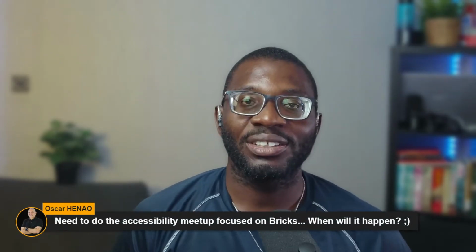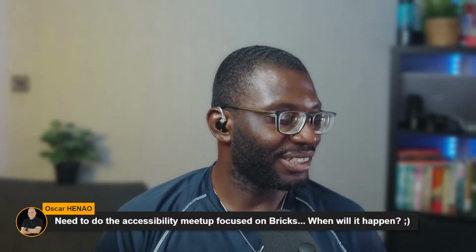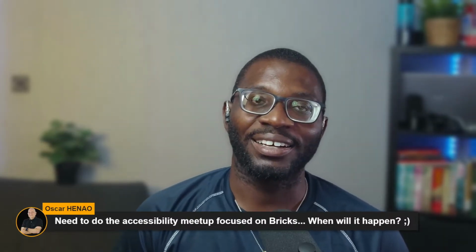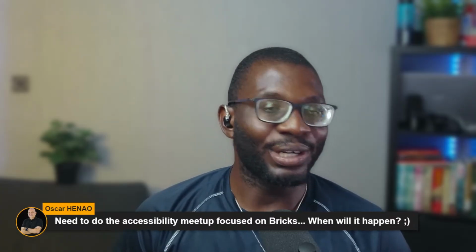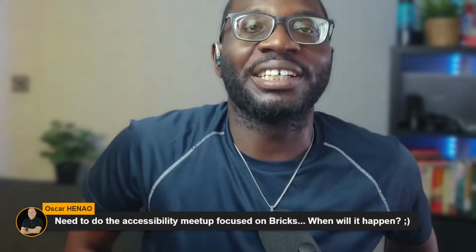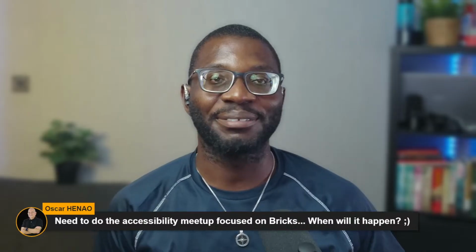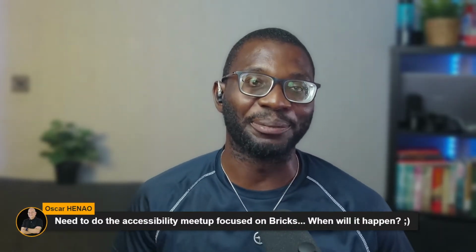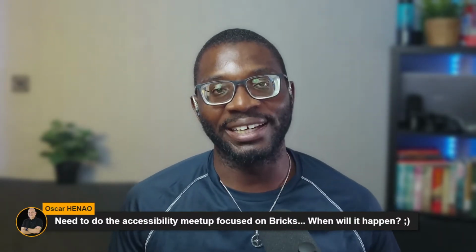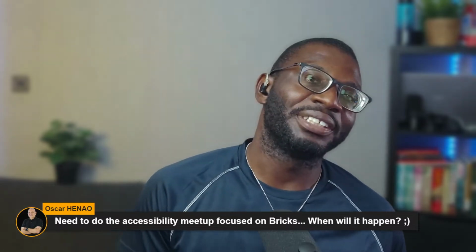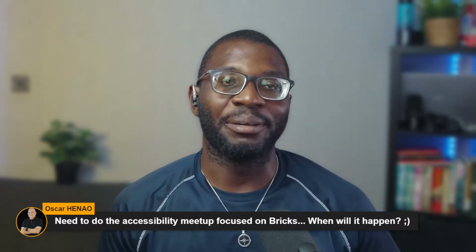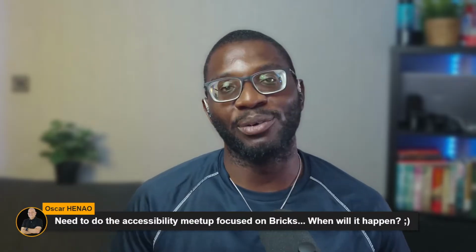Accessibility. Well, the problem is the meetups are the only places I connect with people, and they are more Elementor-based people. The meetups are Elementor-based meetups, like the UK Elementor meetup, the global Elementor meetup, and so on. So that's why I'm always talking about Elementor.